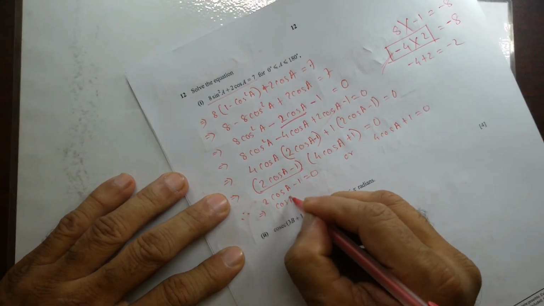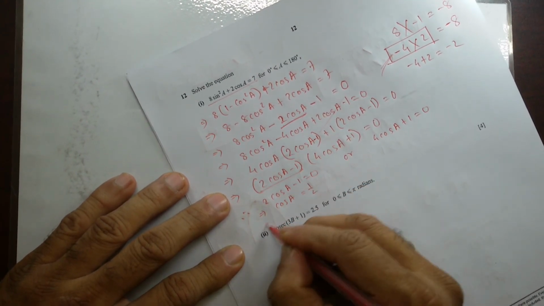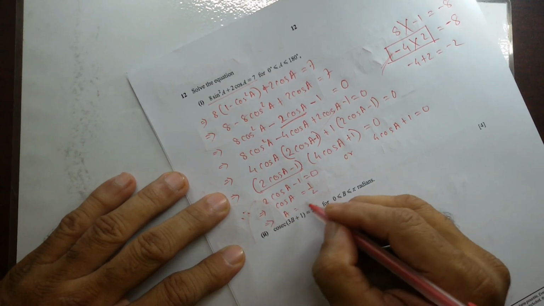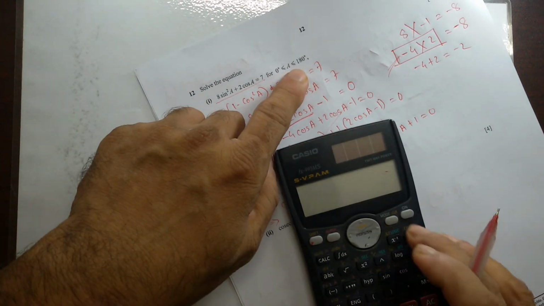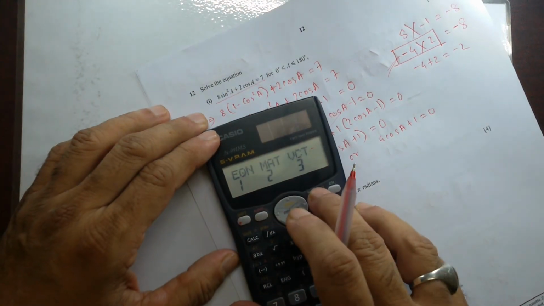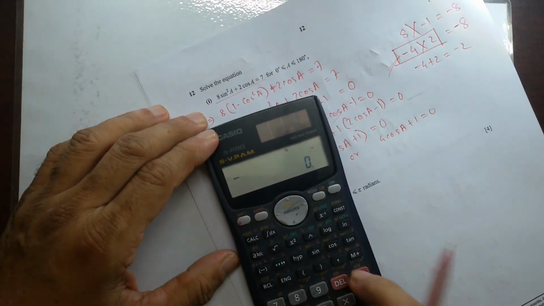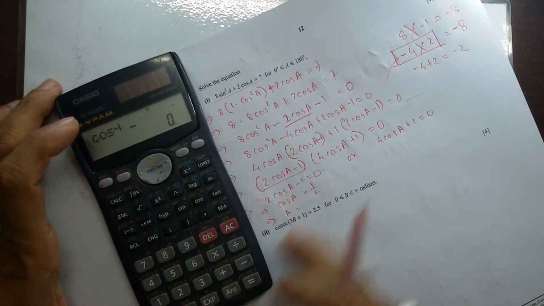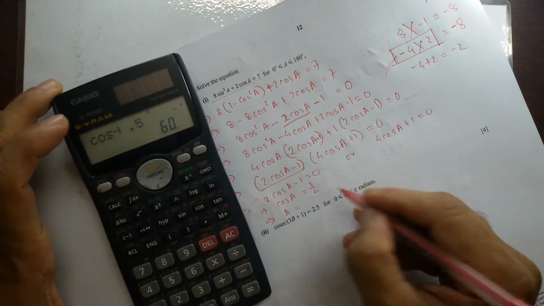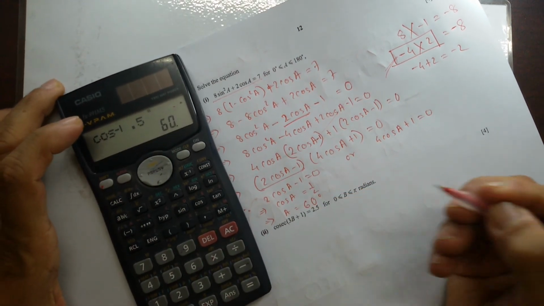So cos A equal to half, A equal to cos inverse half. It's in degrees as given, so I change my calculator mode to degree, and then it's cos inverse 0.5. I got 60 degrees.